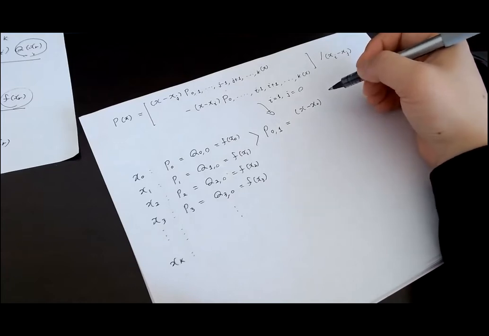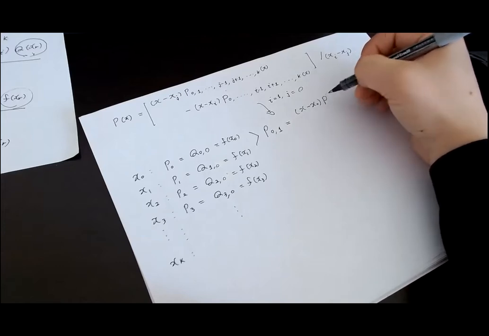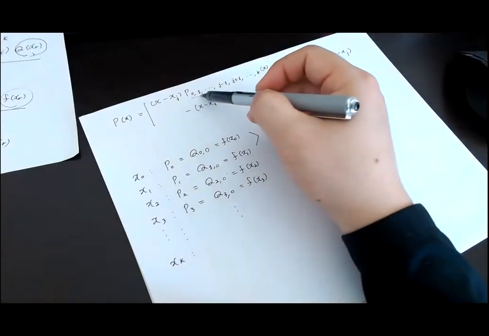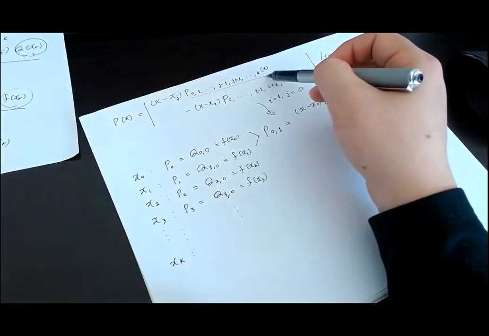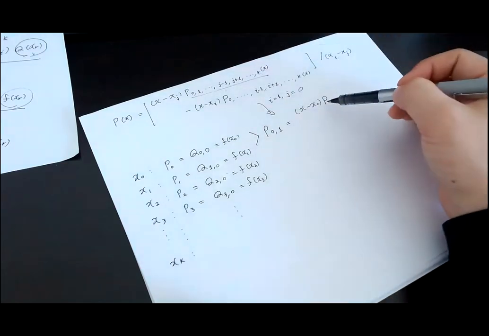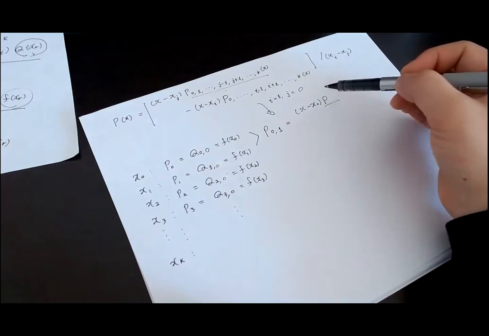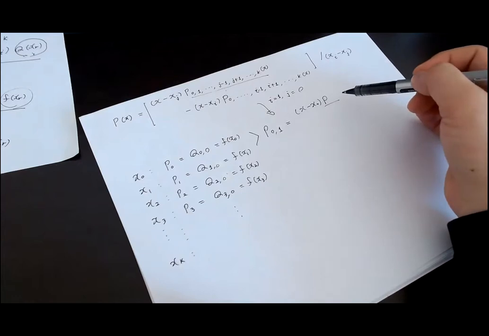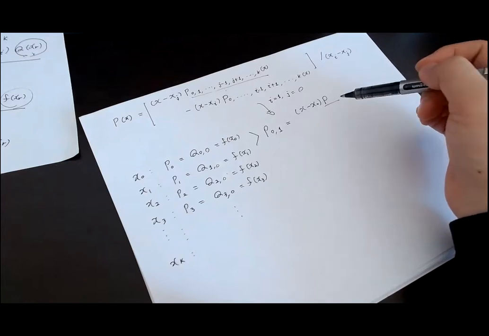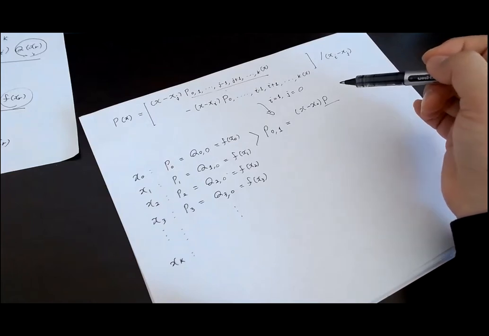Look at this: this is the Lagrange interpolating polynomial interpolating f, except for x equal to xj. So that must be the Lagrange interpolating polynomial interpolating f at only x0.